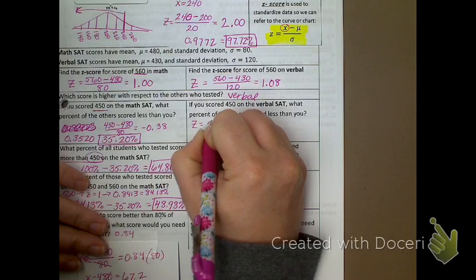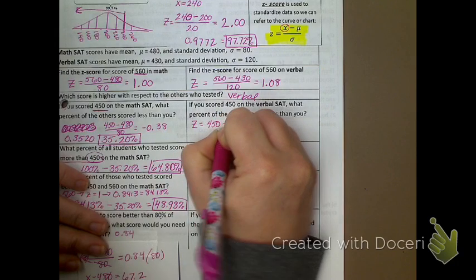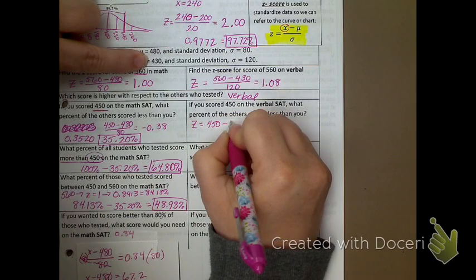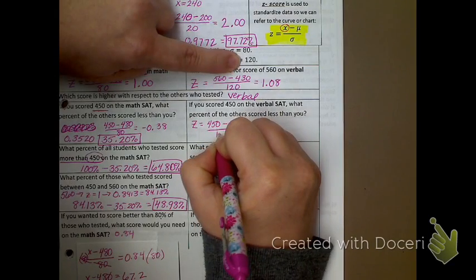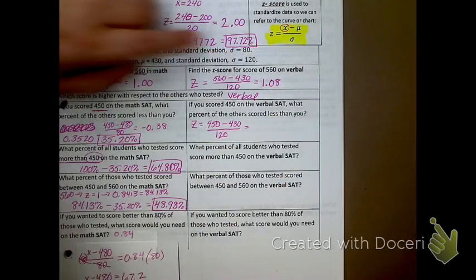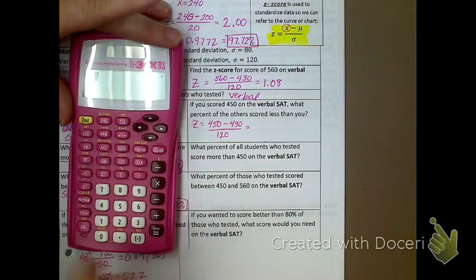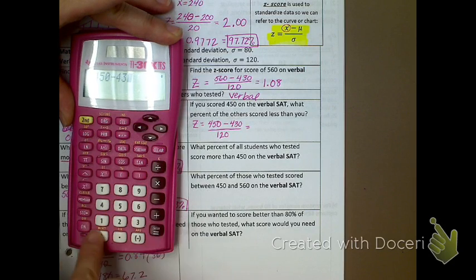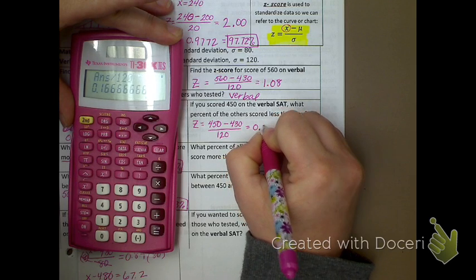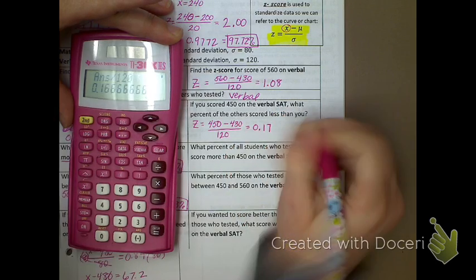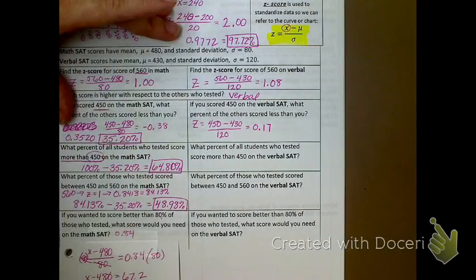That would be 450 minus the mean for there, which is 430, divided by the standard deviation, which is 120. That gives me a Z-score of 450 minus 430 divided by 120, 0.17. So let's go to 0.17.